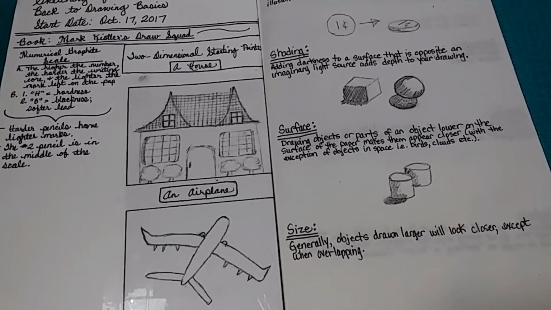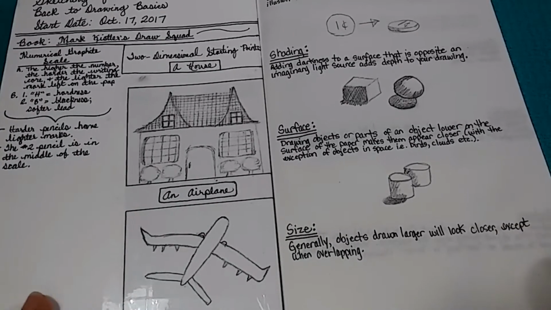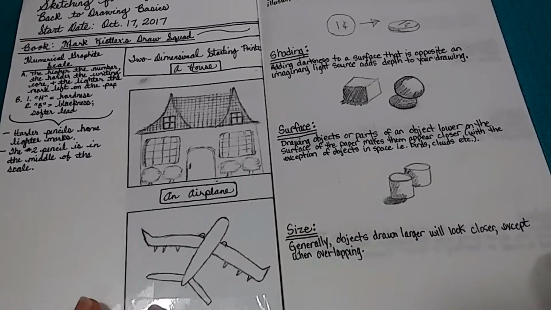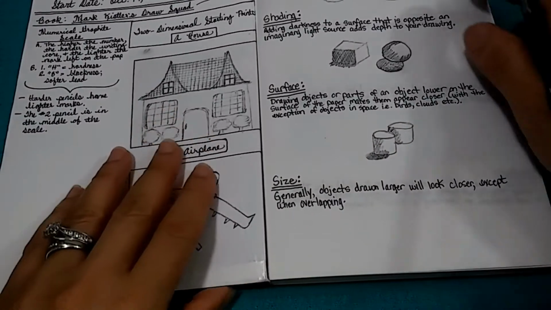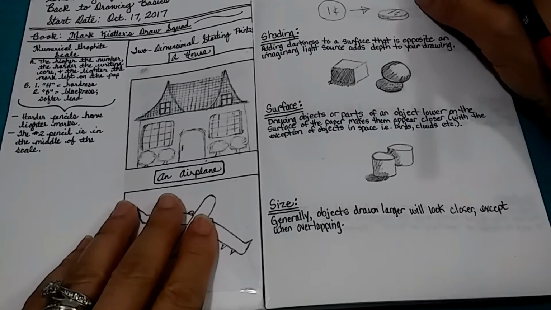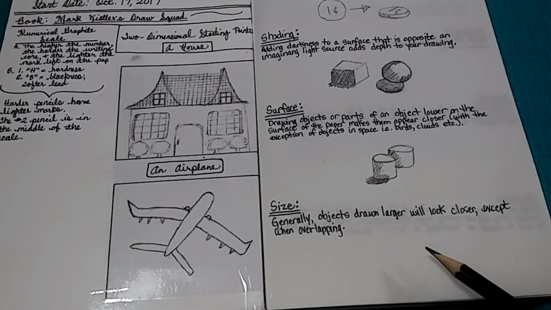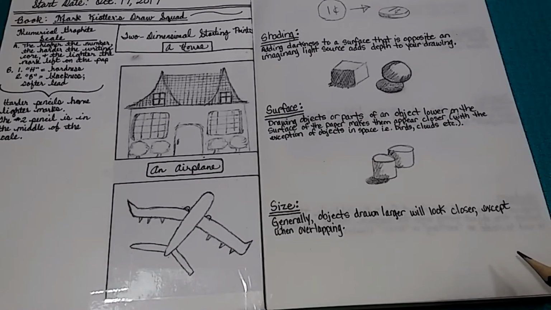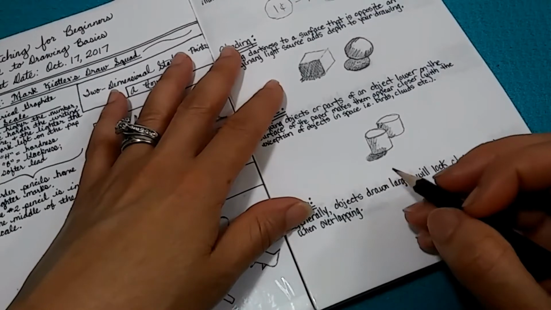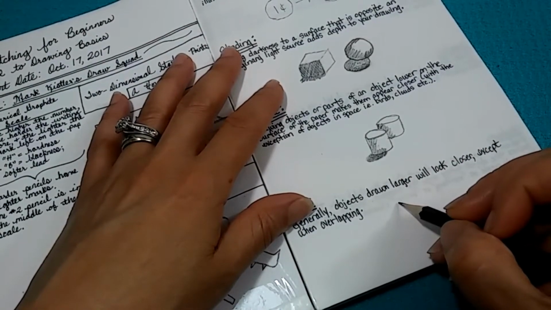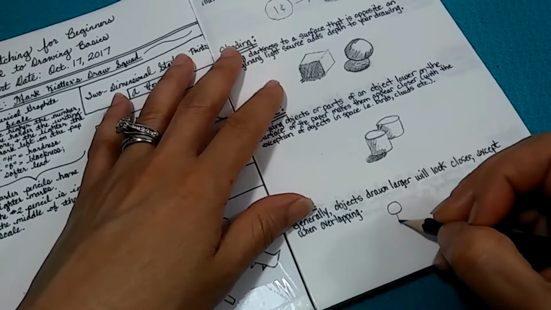All right. Okay, on size. I hope you guys can see what I'm reading on here because I think I've cut a little bit of it off. I'm going to move this up a little bit just to make sure you can see. That might be fine. Okay, under size, he says generally objects drawn larger will look closer except when overlapping. So I'm going to draw not the person that he drew, because I'm going to do a little stick figure, I think.